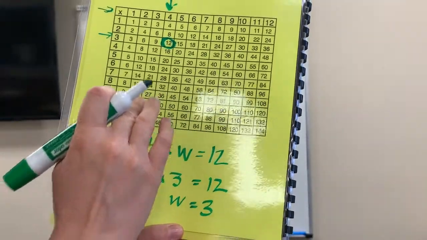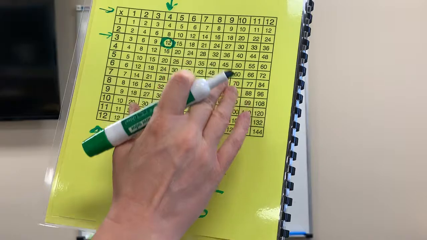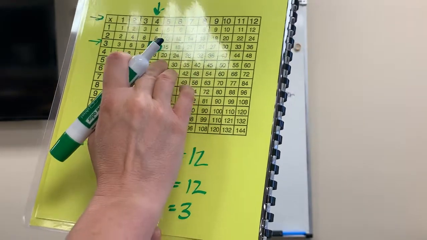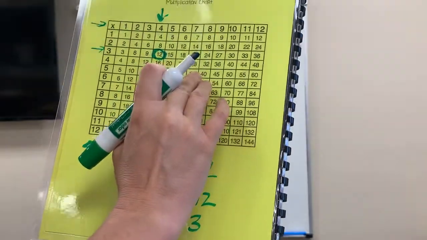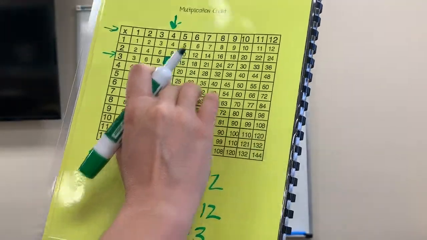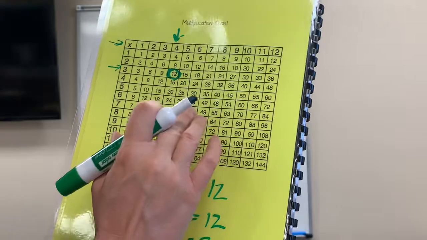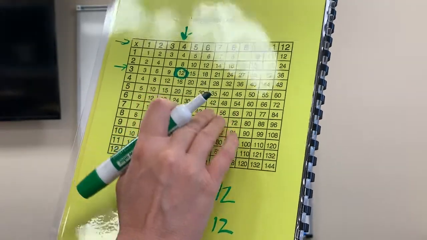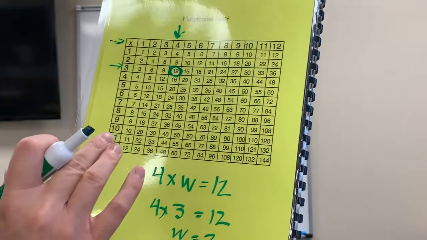And it's also very helpful when you are doing division, because there'll be times when you need to see a number and an answer. You'll have the answer, but you won't know what all the factors are. And so you can use your chart in division to find the factors for it.